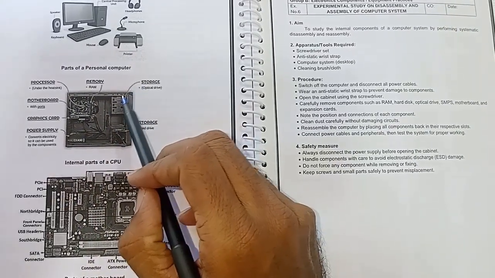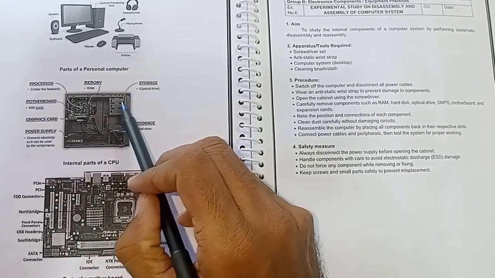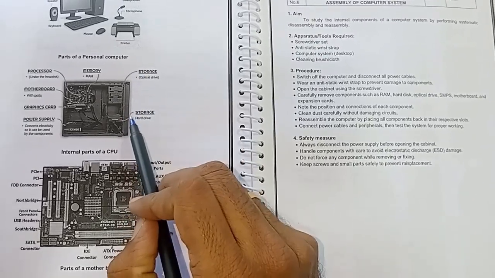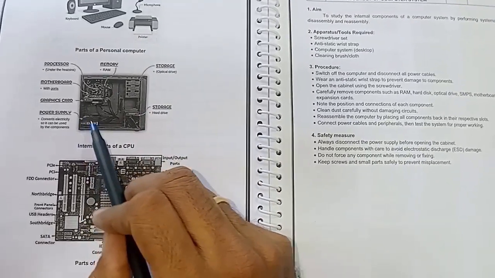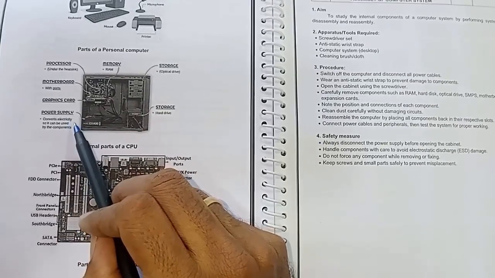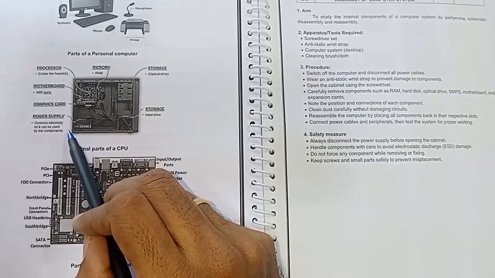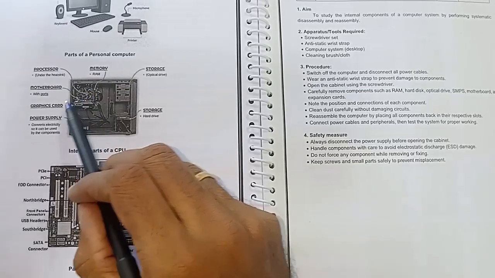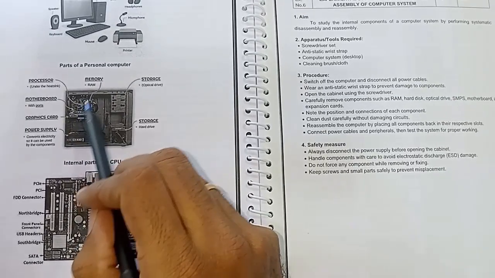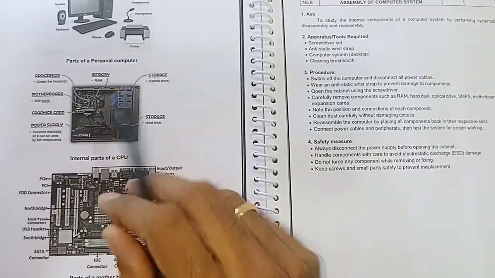We also have the hard disk drive, the storage device, right? So this is the storage device, this is the CD drive, this is the hard disk drive, and this is the power supply unit, right? We call it SMPS, switched mode power supply, or PSU in short, that is power supply unit. These are the graphics cards and RAM and other things. So these are the parts of a cabinet, right?